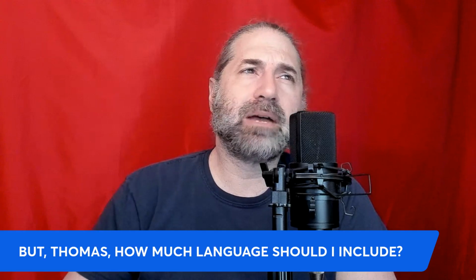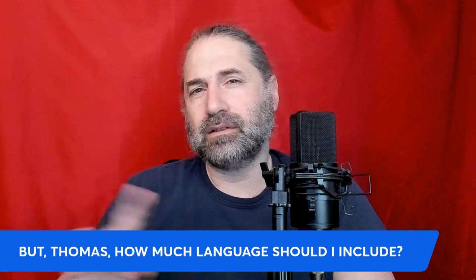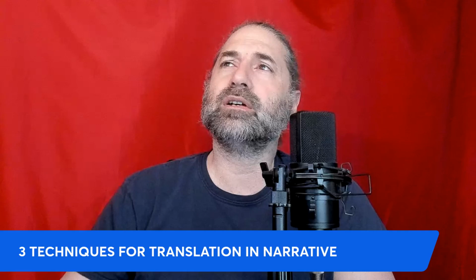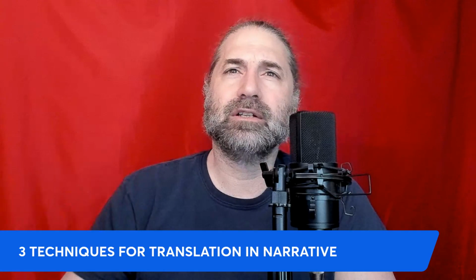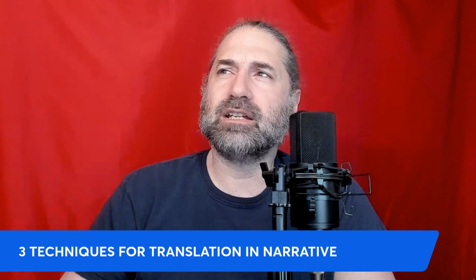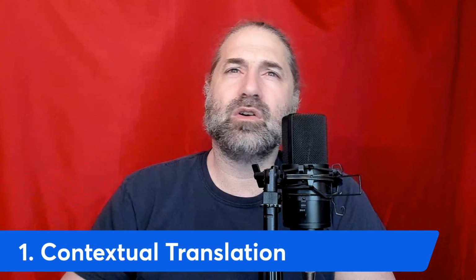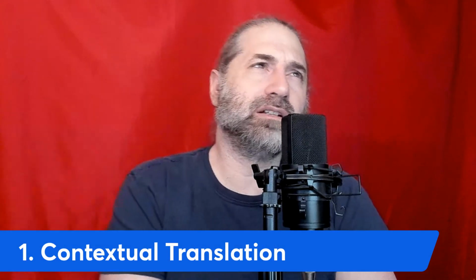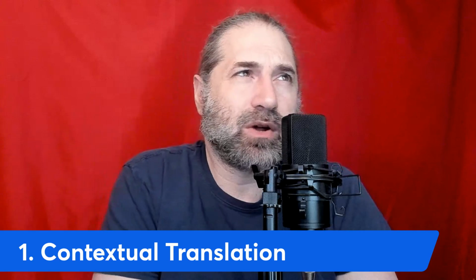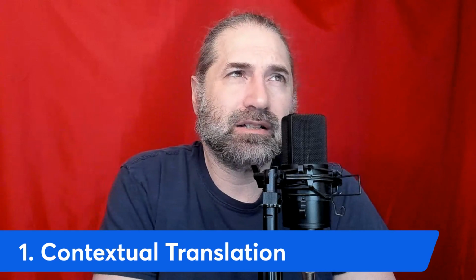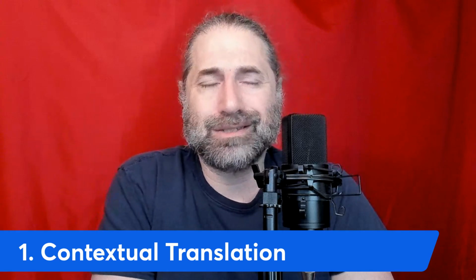So again, we're going to talk about a couple of things that help you with the actual integration. These are three techniques for translation in the narrative without actually having to explain things. First, contextual translation. I kind of just did that a second ago, but this is where the conlang meaning is inferred, right?